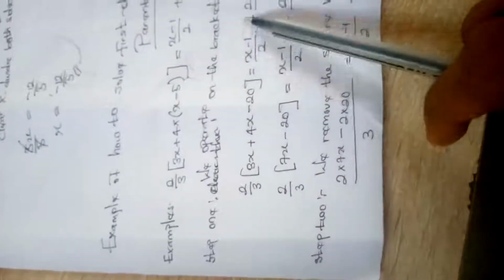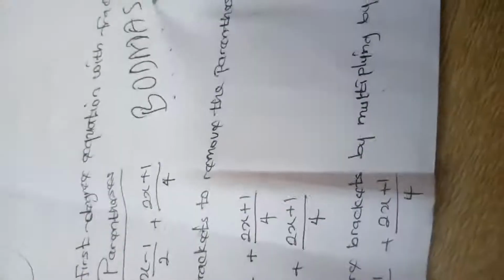1/4. Now first we'll do step 1. I wrote it there. We operate on the brackets to remove the parentheses. That's what I do on your board. It's BODMAS: brackets, division, multiplication, addition, and subtraction.